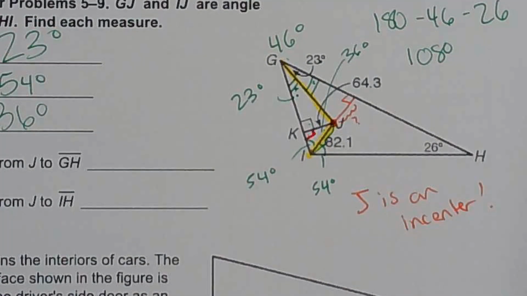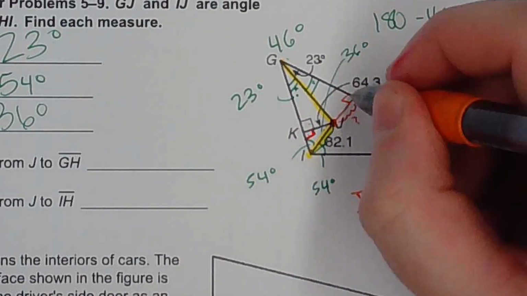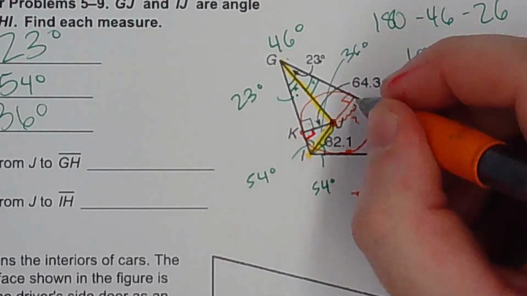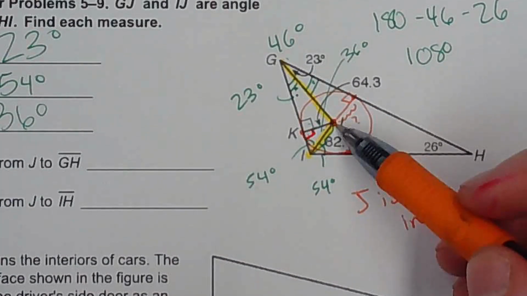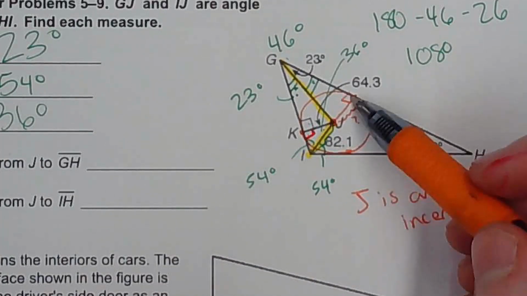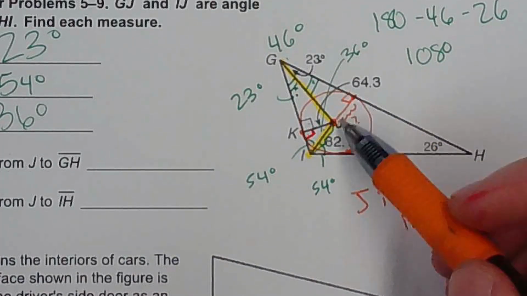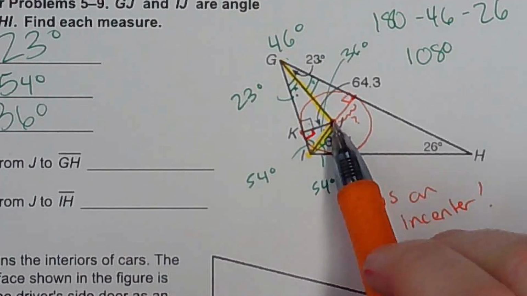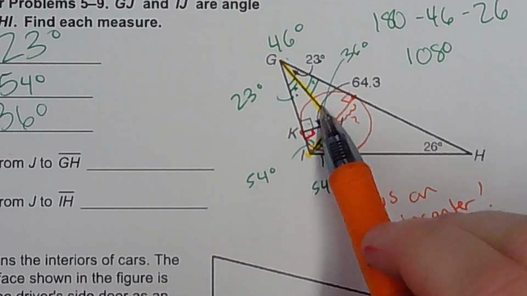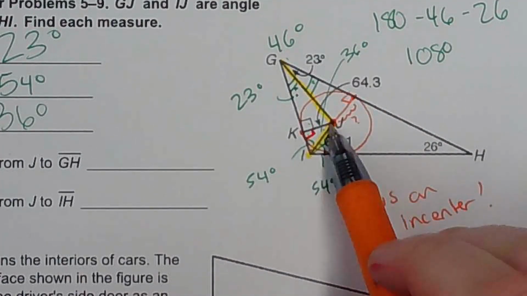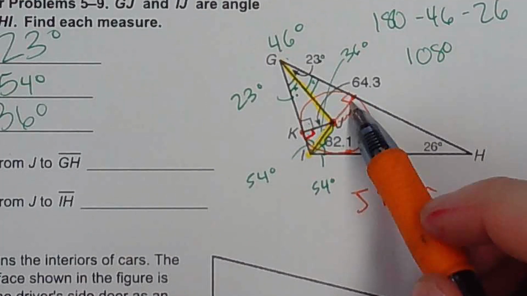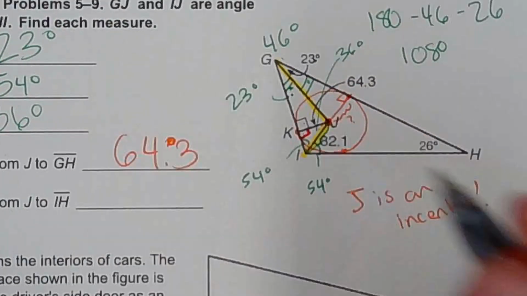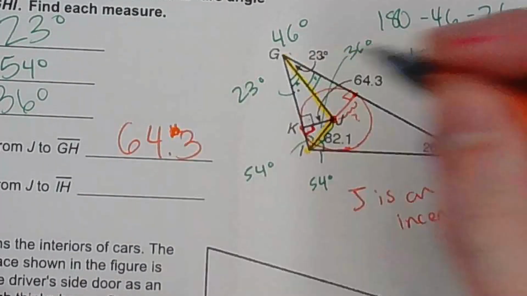And what's cool about incenters is that they represent the center of a circle that you could draw inside of here that hits every side at one perfect point. So you'll notice that this part right here, the part they're asking about, is a radius. It's a radius of this circle. So any line from J to the circle is going to be a radius. So J to K is a radius, and they told us that that is 64.3. So if this radius is 64.3, then this radius is 64.3. 64.3 is the distance, not an angle measure. So that's how long that is.